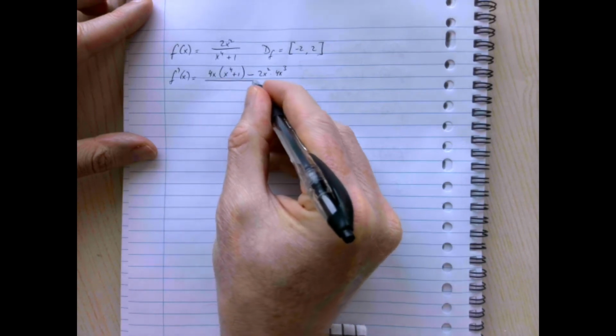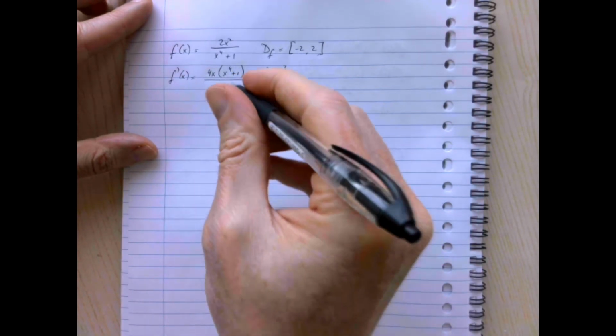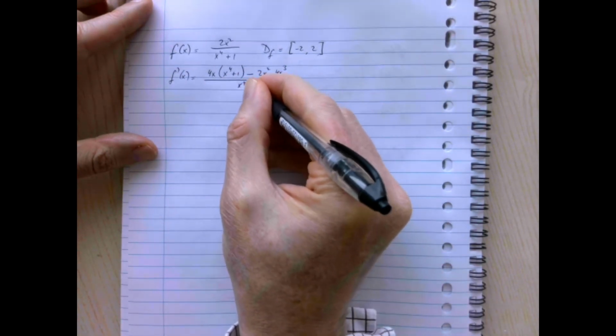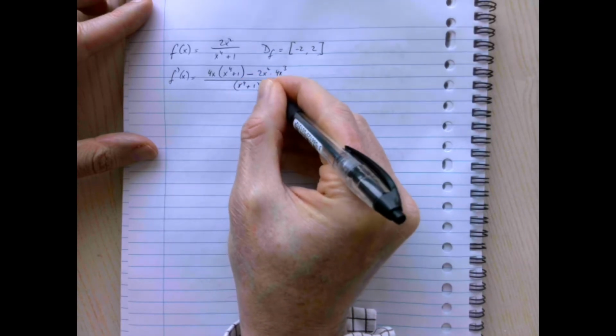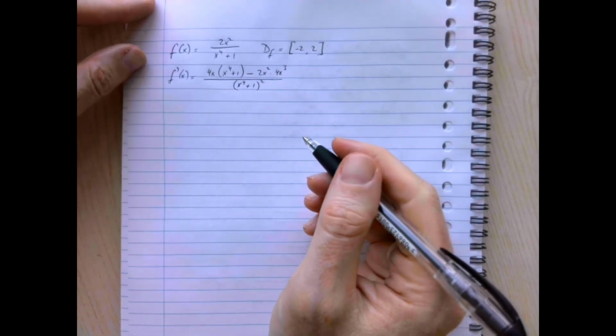And that result we divide by the denominator squared. This is just the quotient rule that we covered last time.